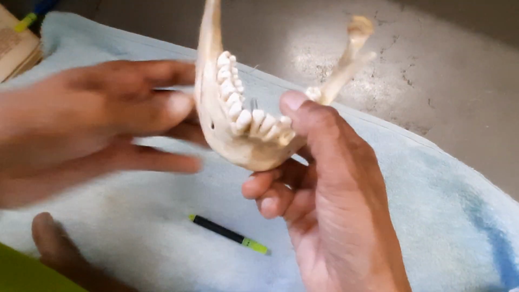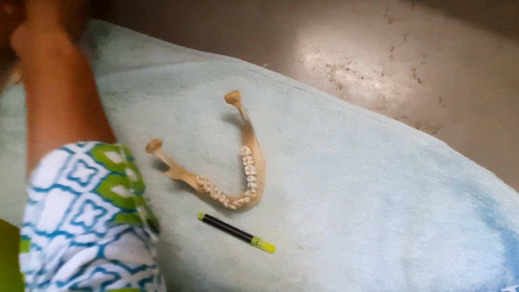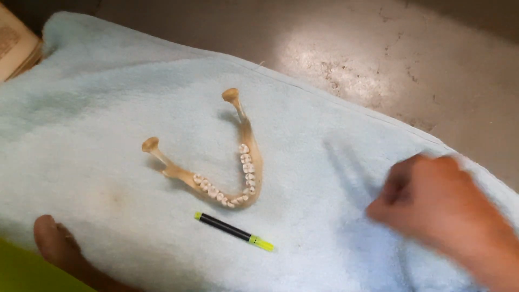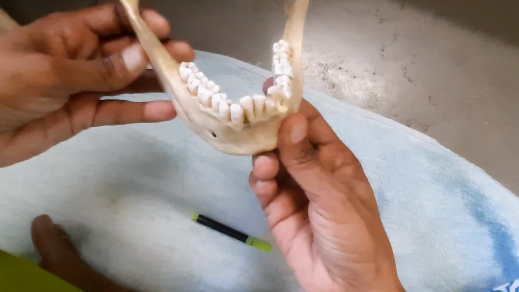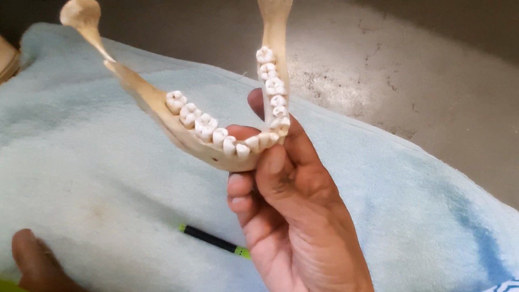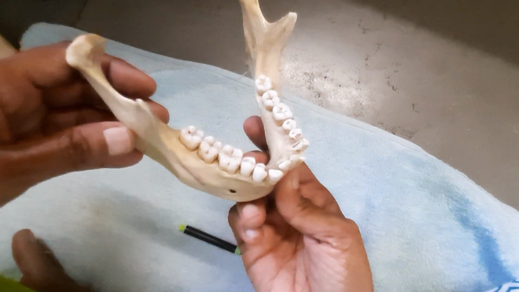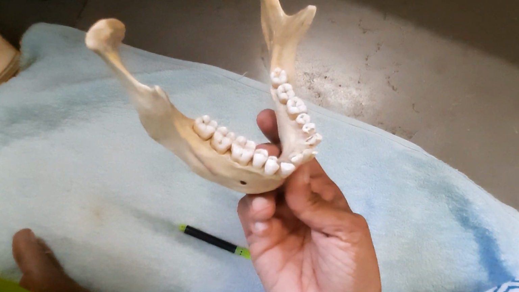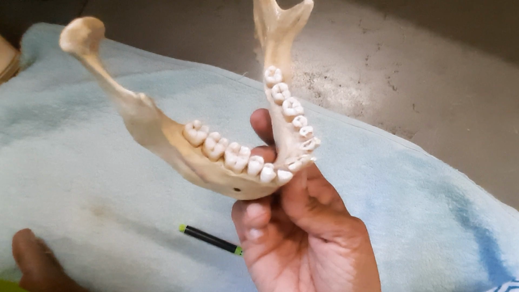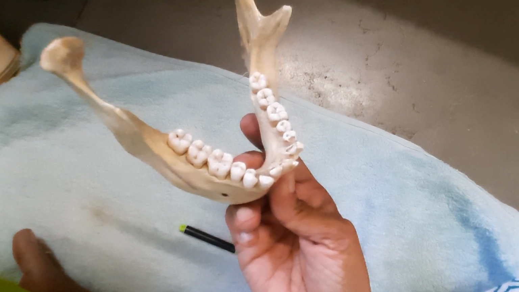So students, today we discuss the osteology of the mandible. As you see, this is the mandible. It is the second largest bone of the face and its greater part ossifies in membrane. It is the second bone to ossify in the body. The first bone which ossifies in the body is the clavicle. This is the second bone next to the clavicle.